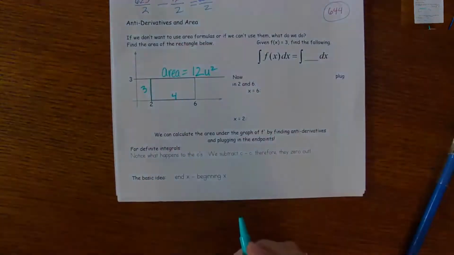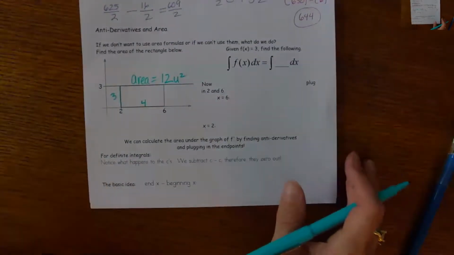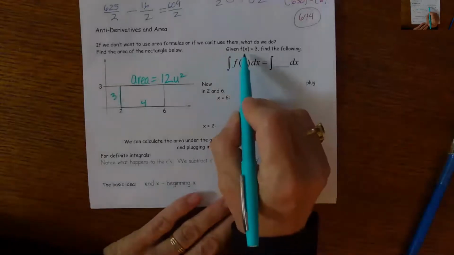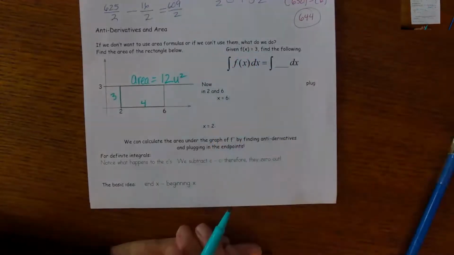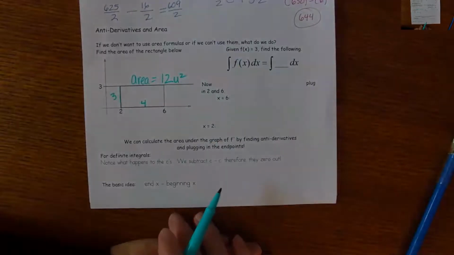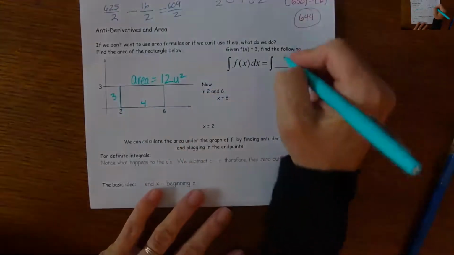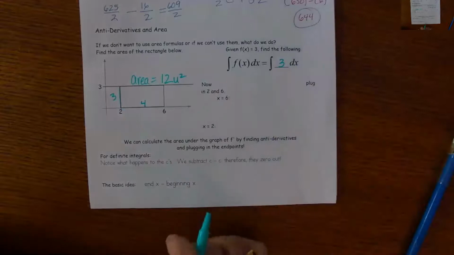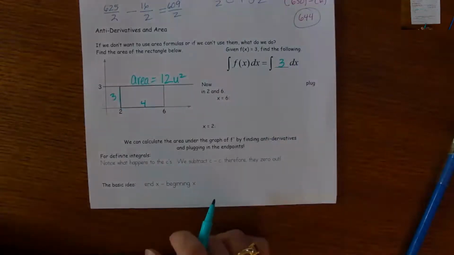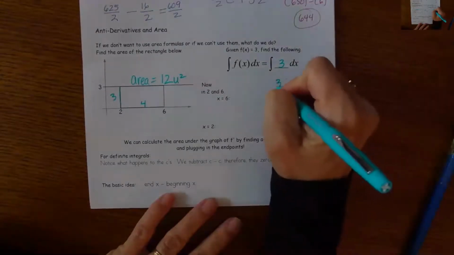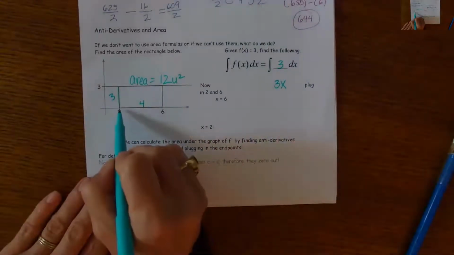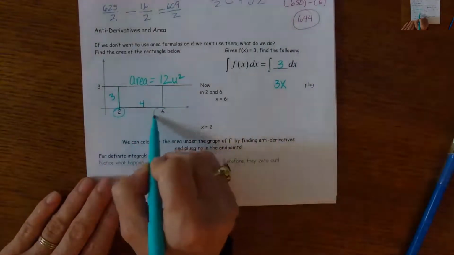12 units, right? Well, let's look at this. Given f of x equals 3, what letter variable does f of x stand for? Y, right? We're saying y equals 3, and that was true over here. Could you integrate 3 for me? What do you get when you integrate 3? 3x. And we're going from where? 2 to 6?